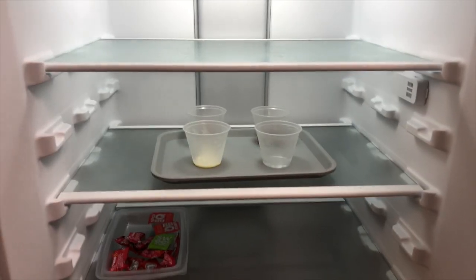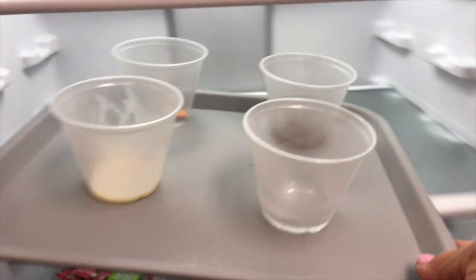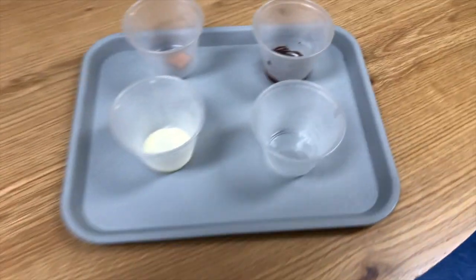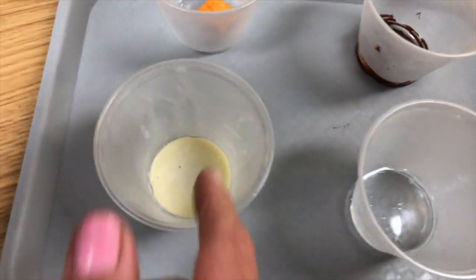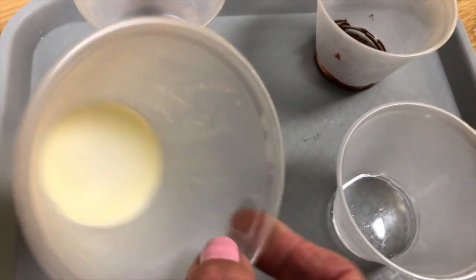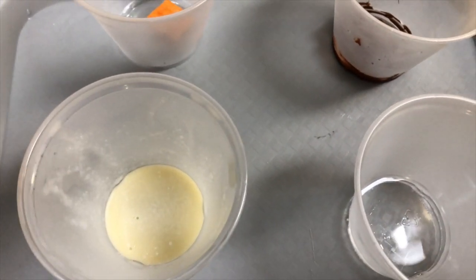I have come back to the refrigerator to take out these materials that had melted, and I'm going to take a quick look and see what happened to them. So now the butter had been a liquid. Now it is a solid again.